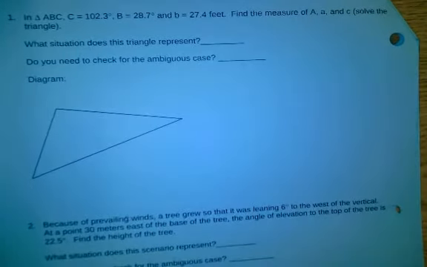Okay, again, I'm always going to use the b, because it was given to me. And then solve for a. What did we get? 0.61. Okay.